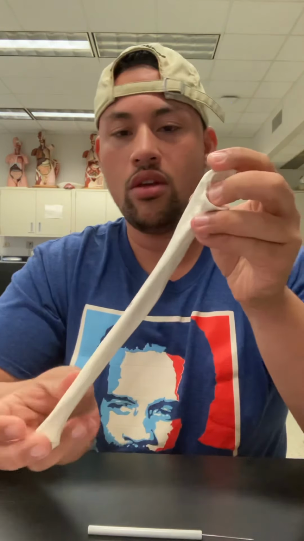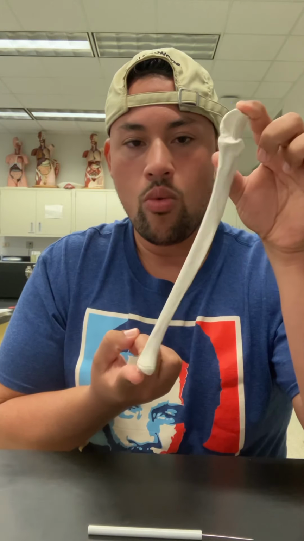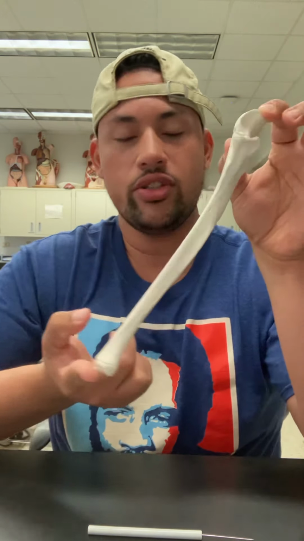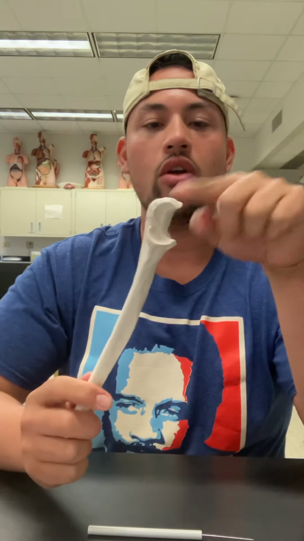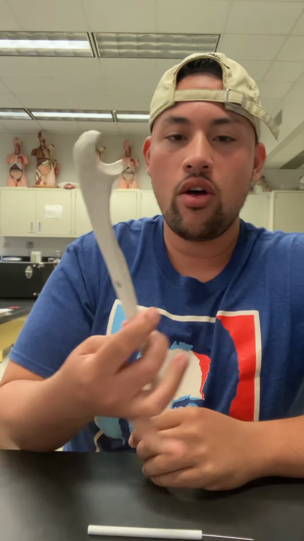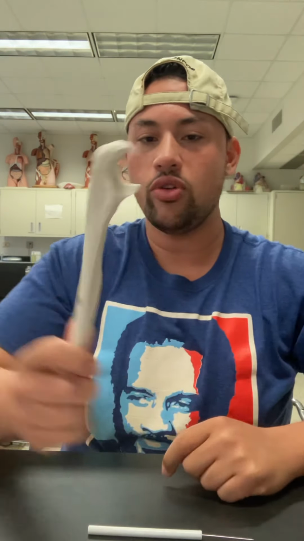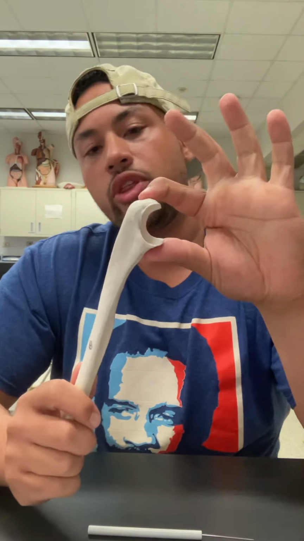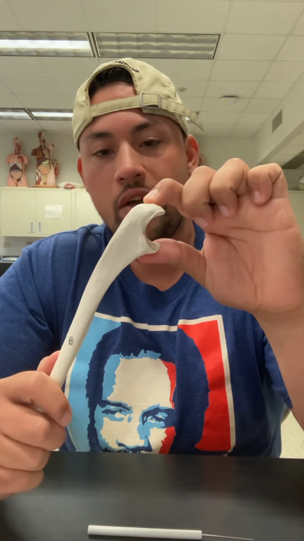Now let's go with the ulna. We already discussed a little bit of the ulna, but we're going to go over it again. The ulna kind of looks like our little wrench, right? Almost looks like a wrench. And I like to think of it as the top part, kind of like Pac-Man. Right? It's a little mouth that is going to eat the trochlea and form what we know as the elbow.